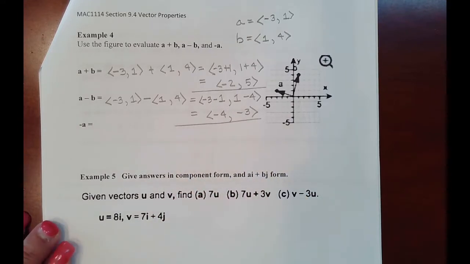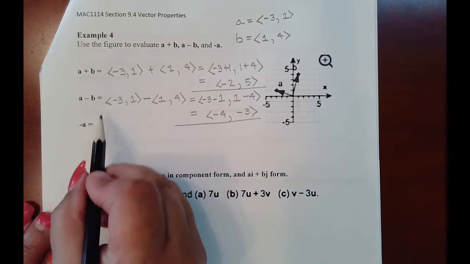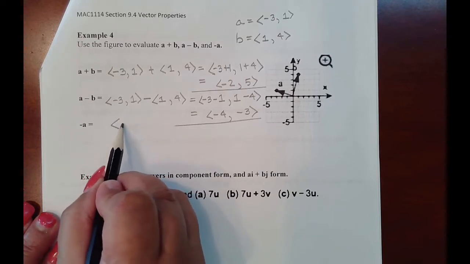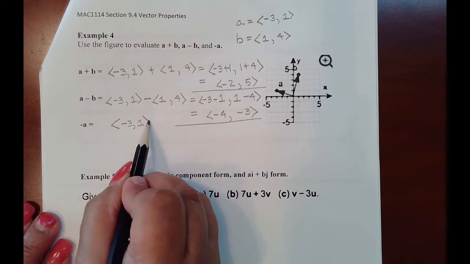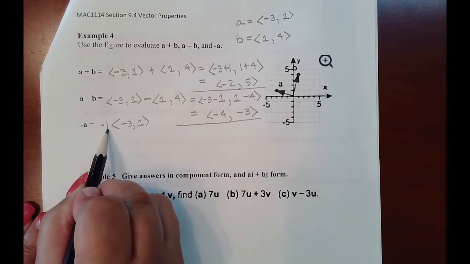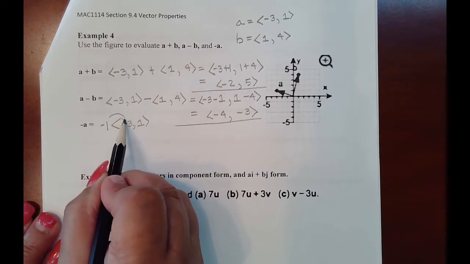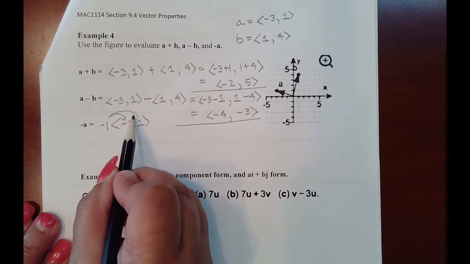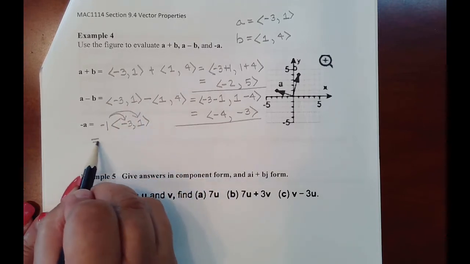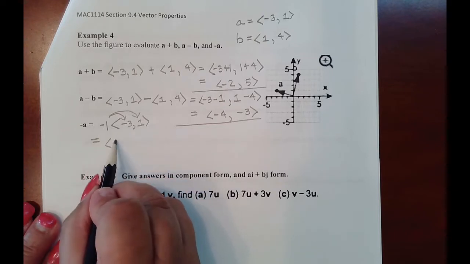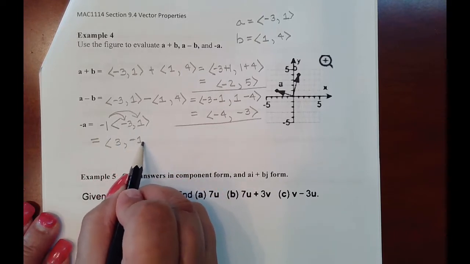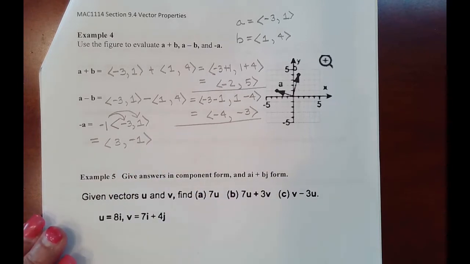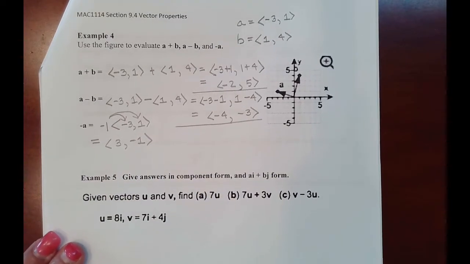Okay, and then if you're doing the opposite of vector A, well, that just means take vector A, -3, 1, and multiply it by -1. And when you multiply by a scalar, you're just distributing it into both components. So that would be -1 times -3, 3, -1 times 1, -1. Okay, and that is the opposite of vector A.